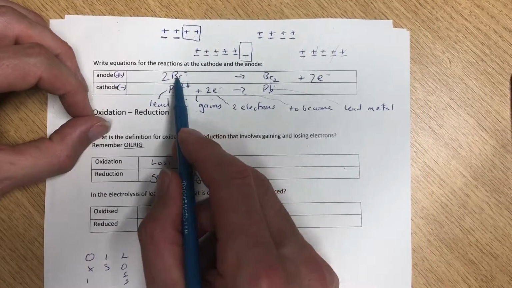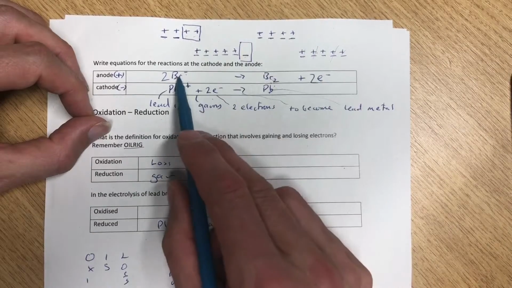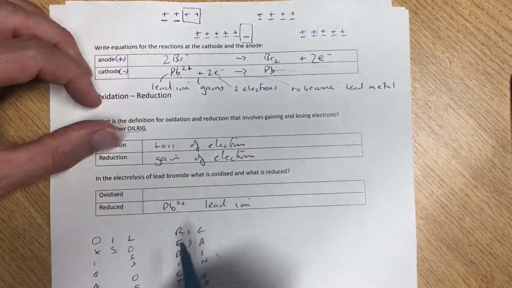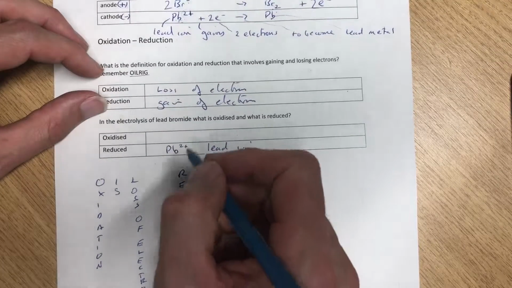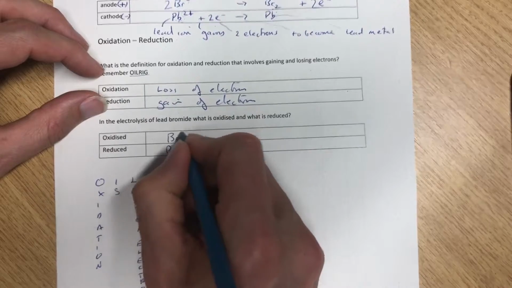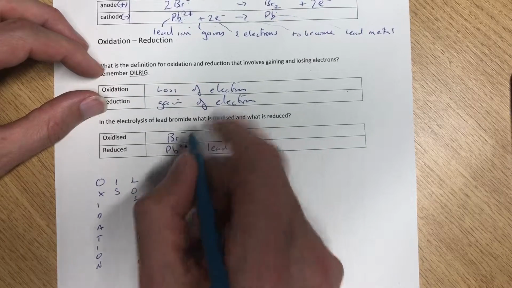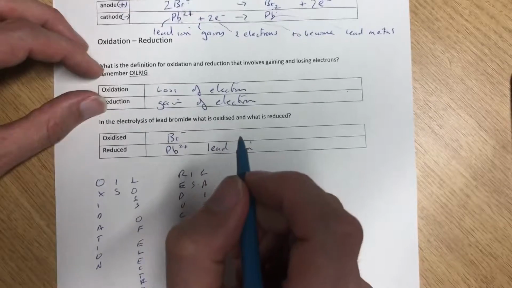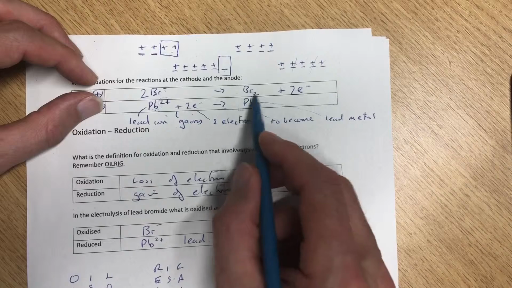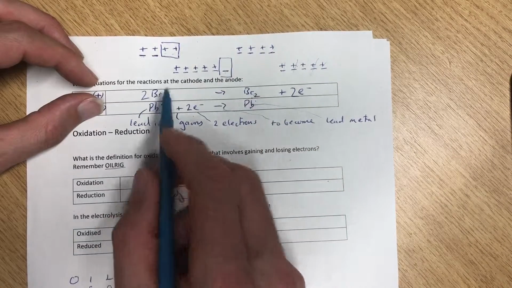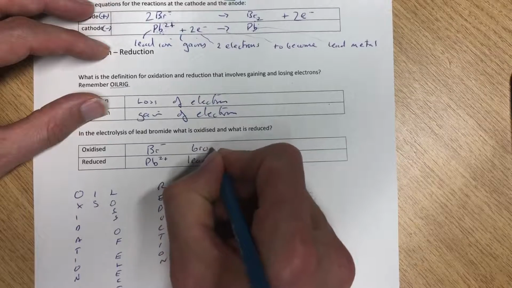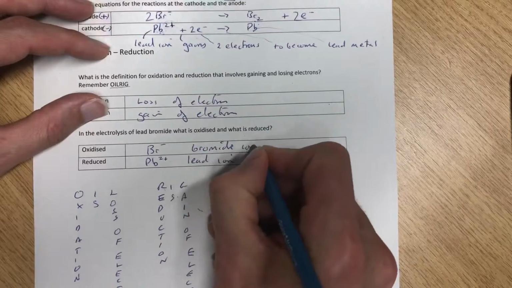Oxidation is loss of electrons. So the bromide ion, if you remember, was giving off electrons. Electrons were produced. So the bromide ion lost electrons. That is possibly a bit harder to spot. Oxidation is loss of electrons. So we say the bromide ion, not bromine. Bromine is very different. Look over here. The bromine isn't losing electrons. The bromide ion is losing electrons. So the Br minus ion, the bromide ion, is losing electrons.